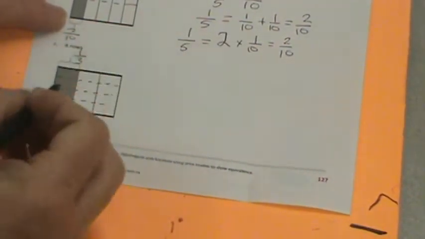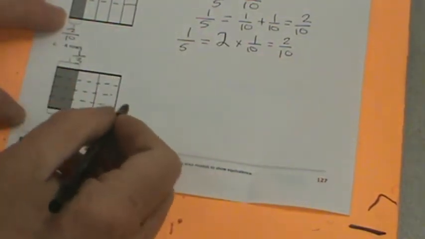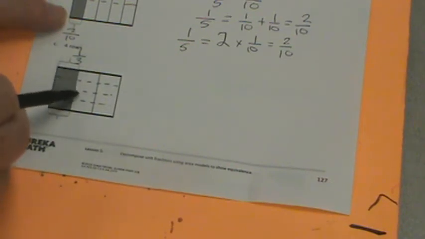Now we have 2 rows, and then we'll have 3 and 4. 1 row, 2 rows, 3 rows, 4 rows. So now this 1/3 has become 1, 2, 3, 4 out of 1, 2, 3, 4, 5, 6, 7, 8, 9, 10, 11, 12. So there's our numerator, 4, and the denominator, the total number of spaces, is 12. So we have 4 twelfths.